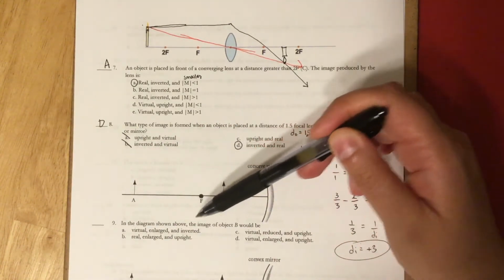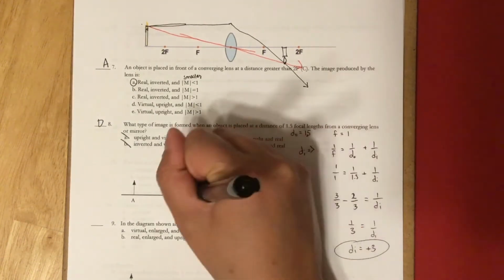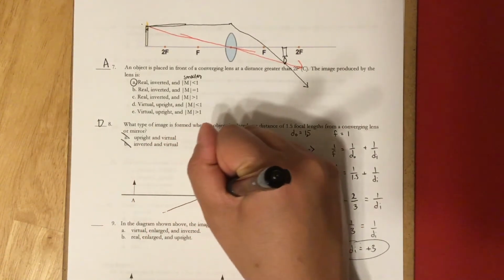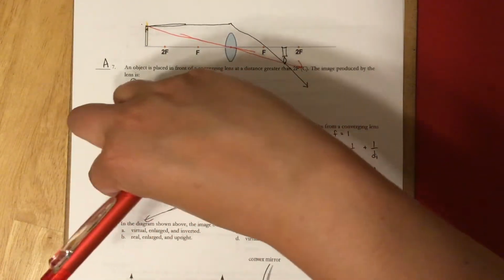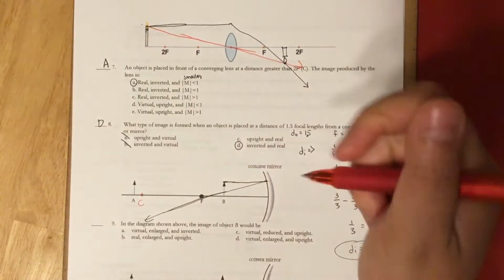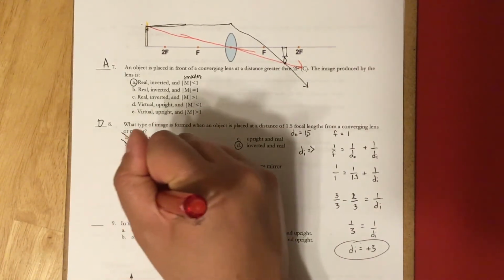In the diagram above, the image of object B would be converging, so it goes parallel in and towards the focal point. Then it goes through the center of curvature. Because it's a mirror, it doesn't go through the vertex.